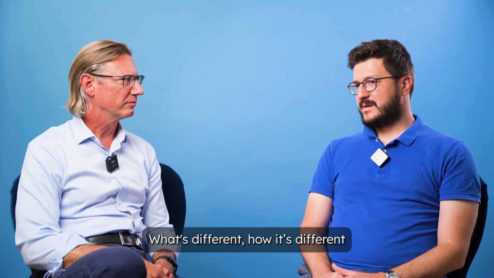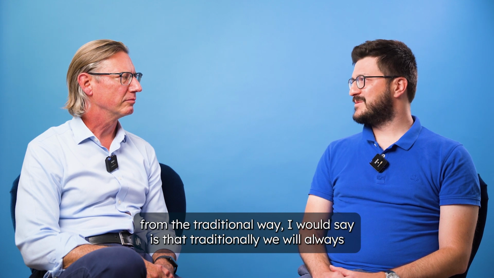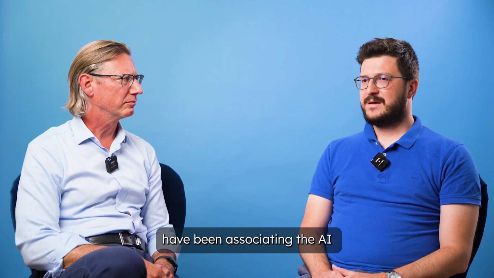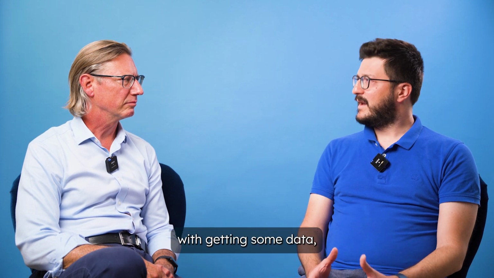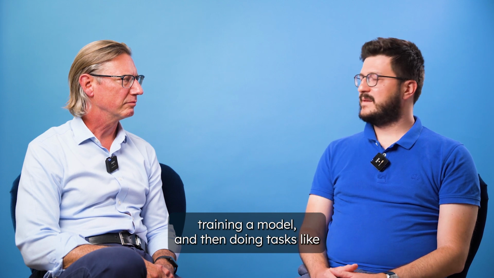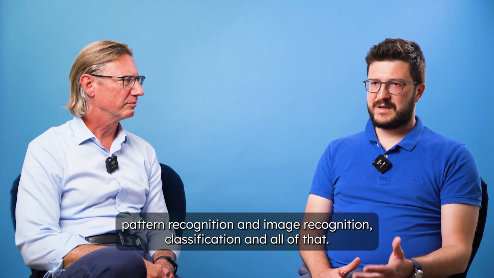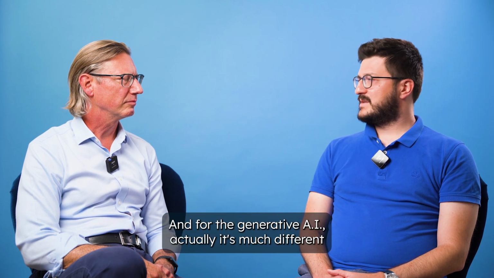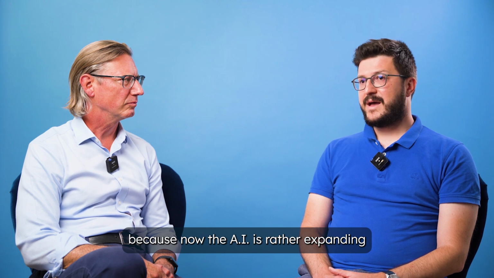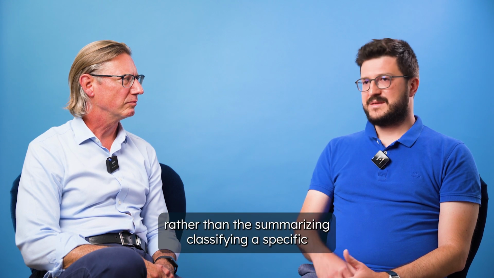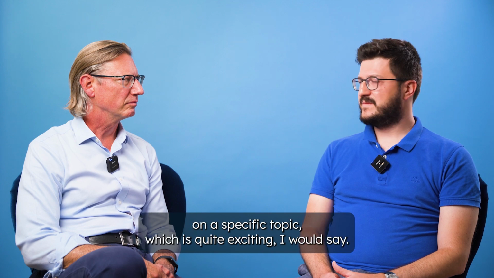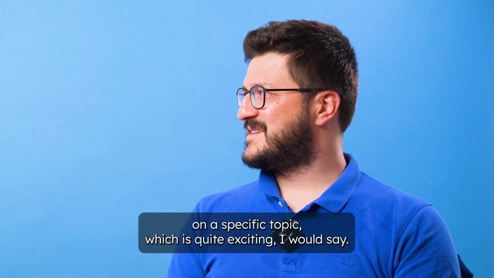How it's different from the traditional AI, I would say, is that traditionally we have always been associating the AI with getting some data, training a model, and then doing tasks like pattern recognition, image recognition, classification, and all of that. With generative AI, it's much different, because now the AI is expanding rather than summarizing or classifying a specific problem. It's actually expanding and generating on a specific topic, which is quite exciting, I would say.